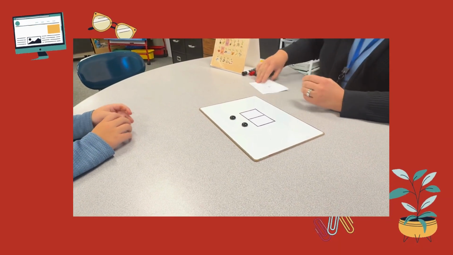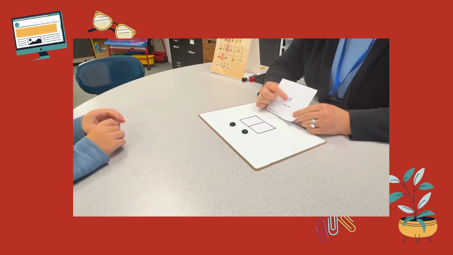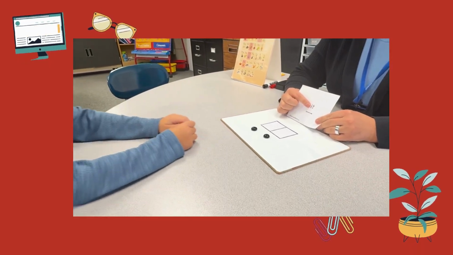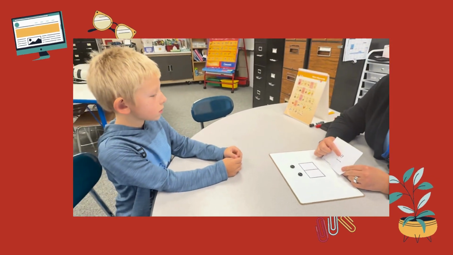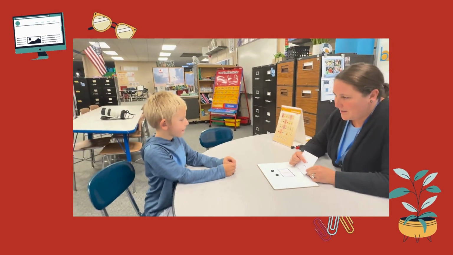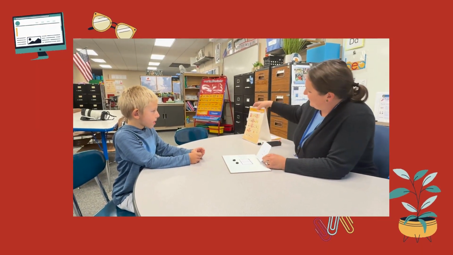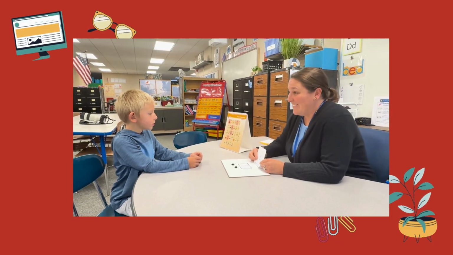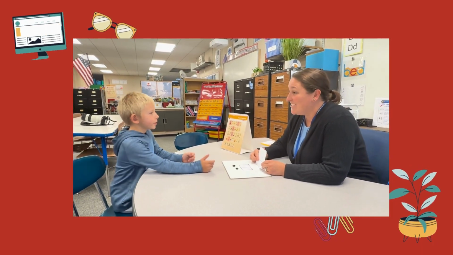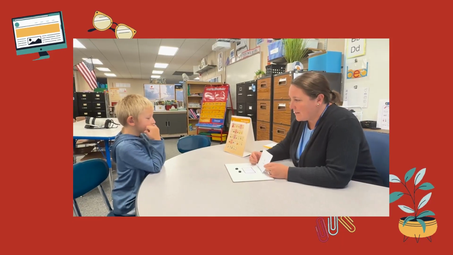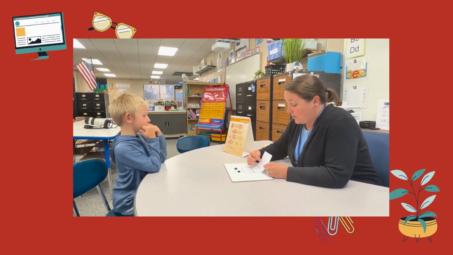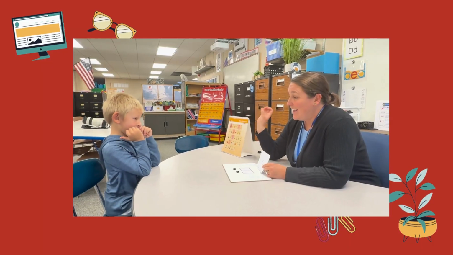I want you to take a look at this word, and I want you to tell me what sounds you hear in this word. What sounds do you see in this word? Good job. /i/, /i/. Good job. What's the second sound you see? So these two letters make the sounds /i/, /t/.